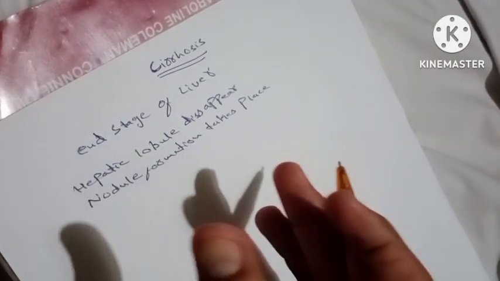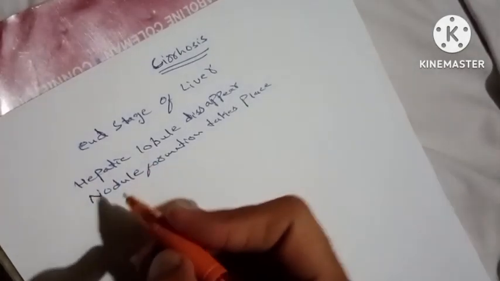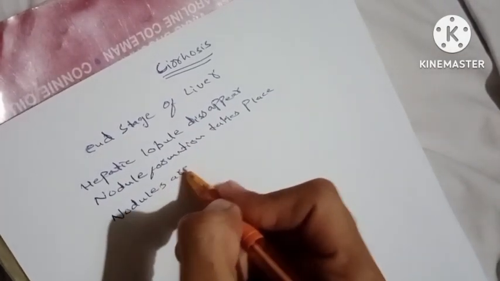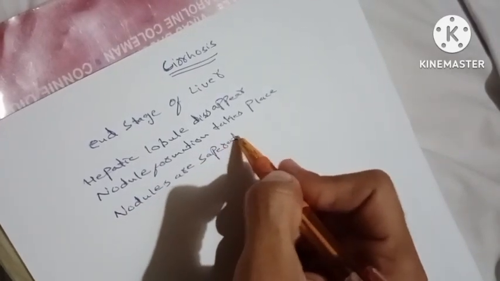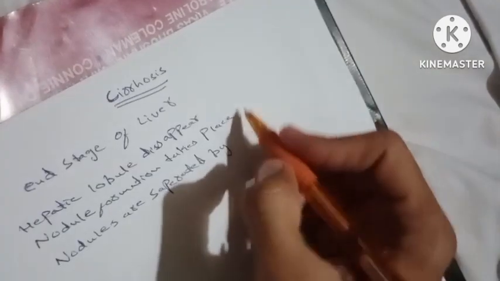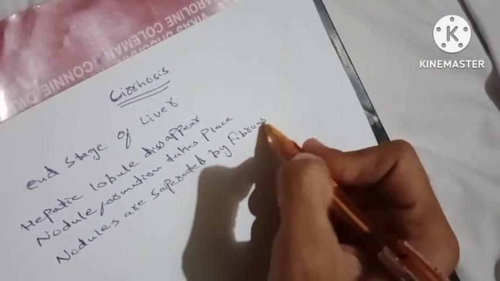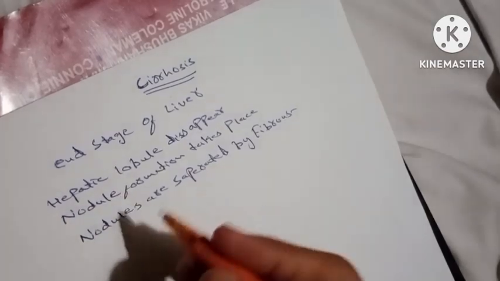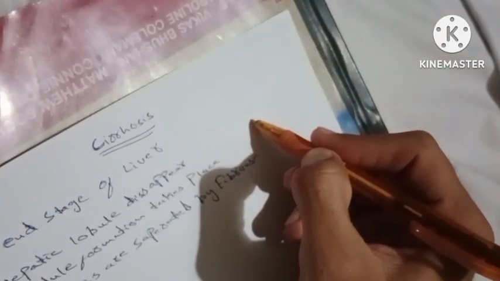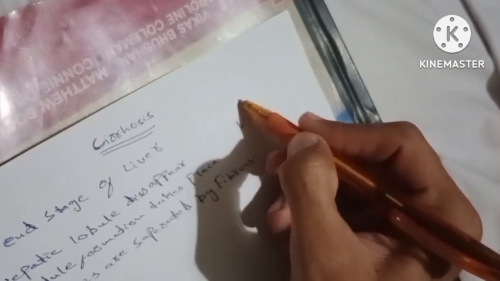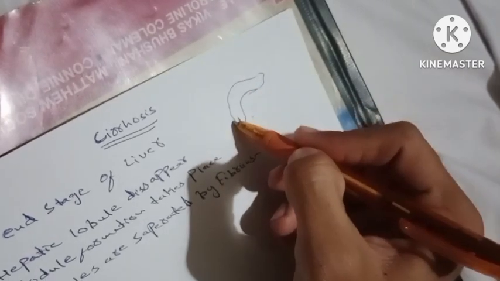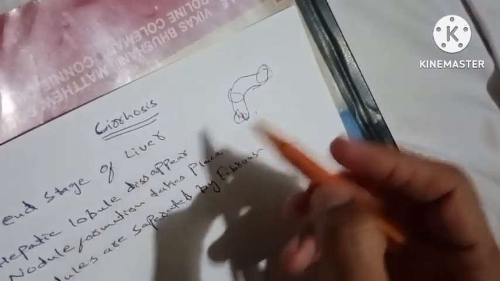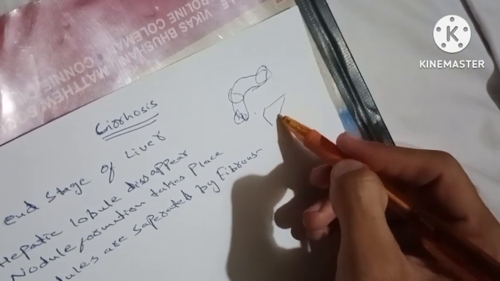And the nodules are separated by the fibrous septa. Okay, it occurs in the entire liver, not only a part of the liver. For example, look at this, this is a liver. Cirrhosis of the liver does not only occur at this part, but involves the whole entire liver.